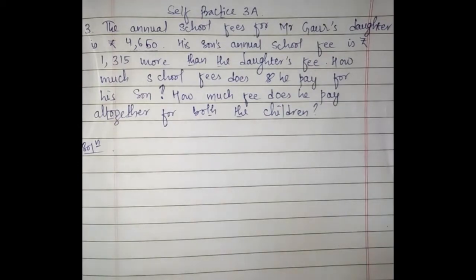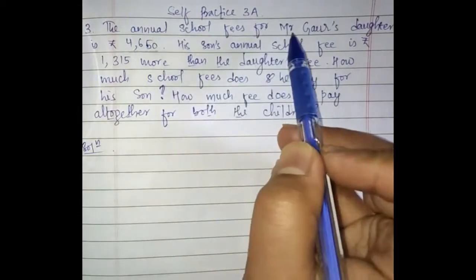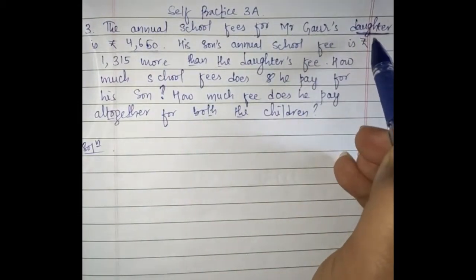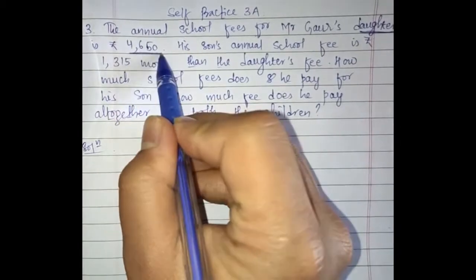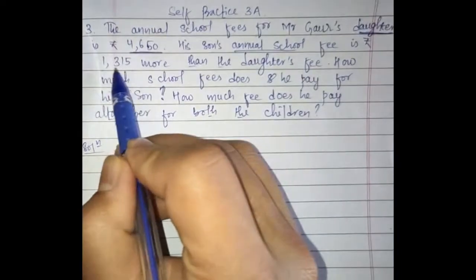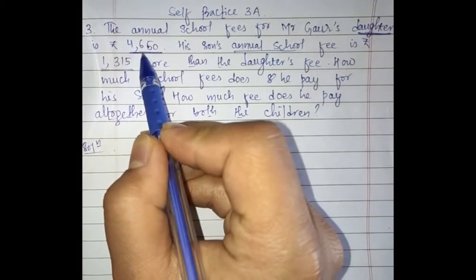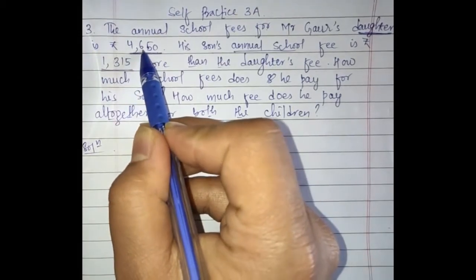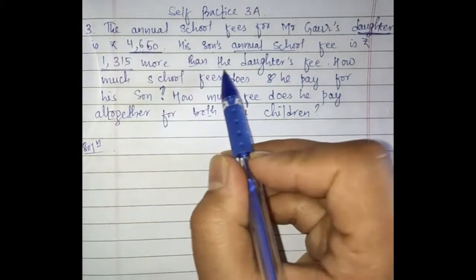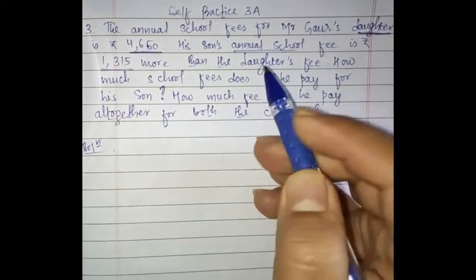This question is a little bit tricky, but trust me, this is the easiest one. Alright, it is the easiest. So you just have to understand the question properly. For his daughter, he is paying rupees 4,650, and for his son, the annual school fee is this much more. That means for his son, he is paying this plus this. So the question is how much school fees he pays for his son, and that we have to calculate.